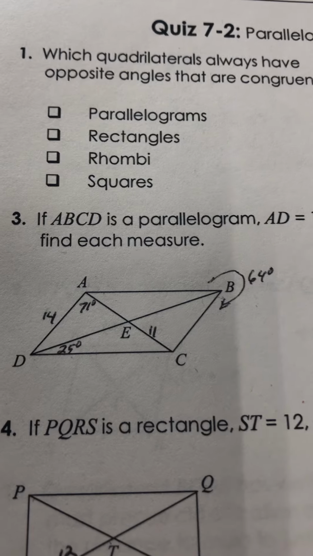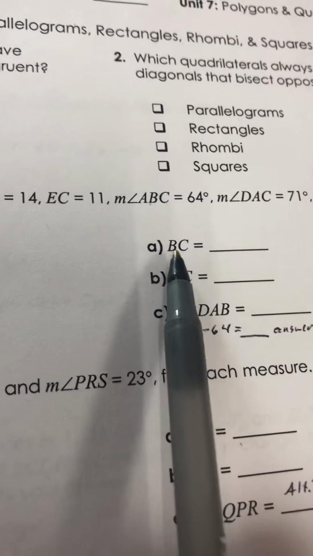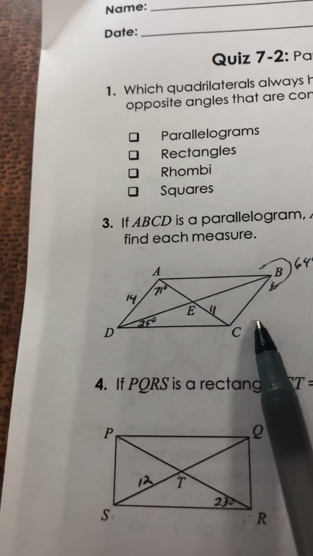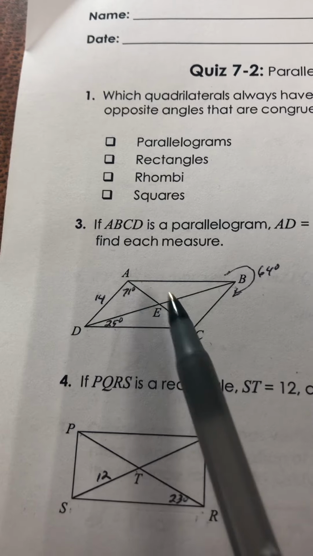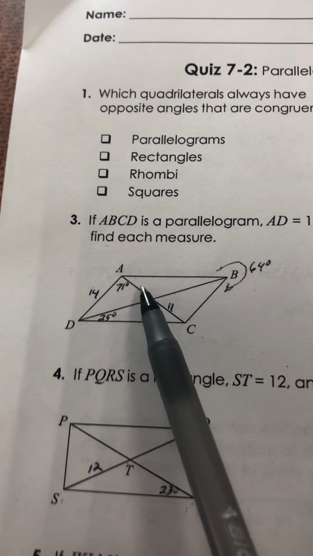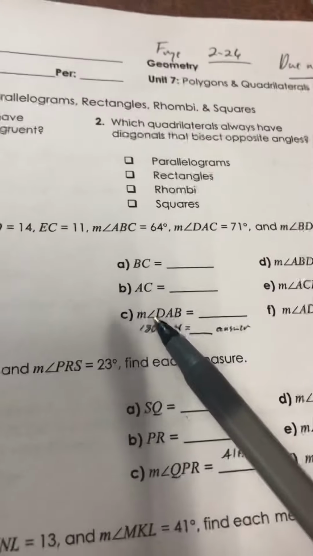We can see all that. Then get all these. So if you're looking for BC, BC is just going to be the same as AD. AC is just going to be 2 11s, so just 11 times 2, or 11 plus 11.